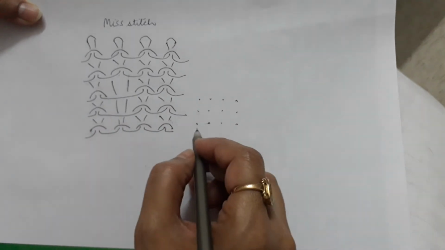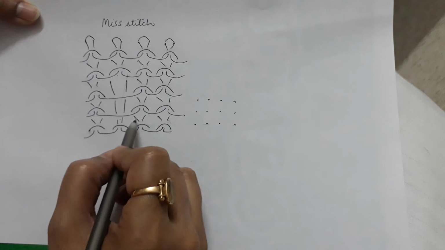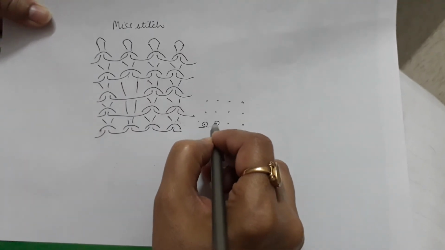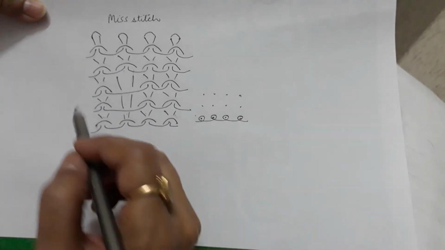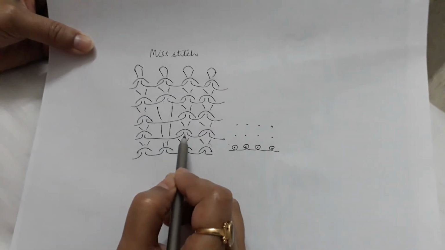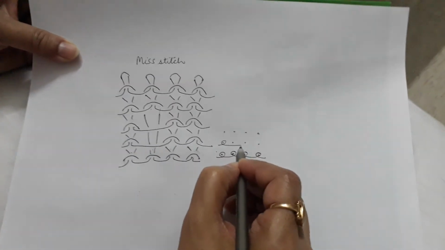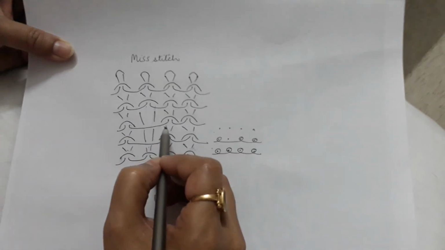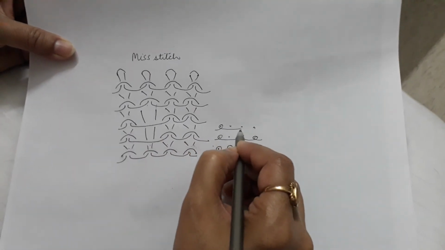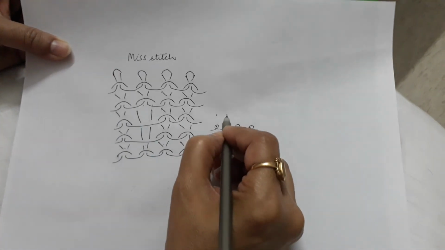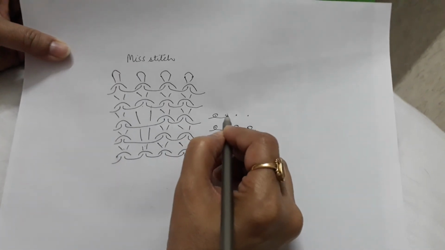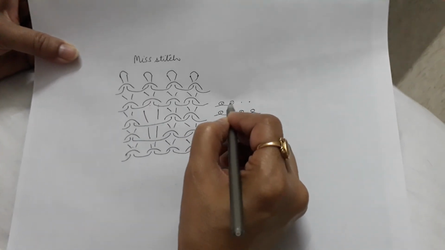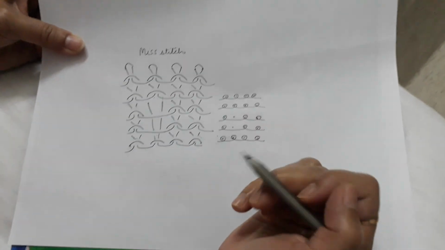So 4 wales, 4 needles, complete loop, complete loop, complete loop, complete. This is a big loop, but it's complete. Technical back. So this is a complete loop, miss stitch, complete loop. Again, complete loop, miss, complete, complete. So this is how you draw the stitch notation of a miss stitch. Thank you.